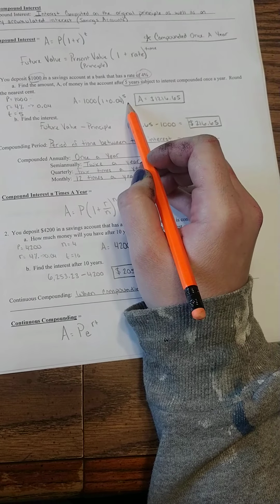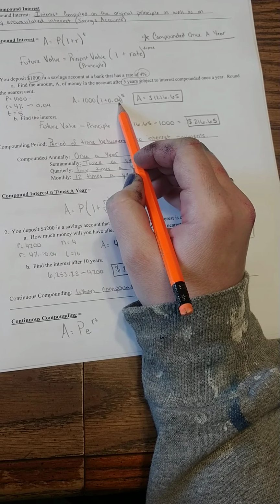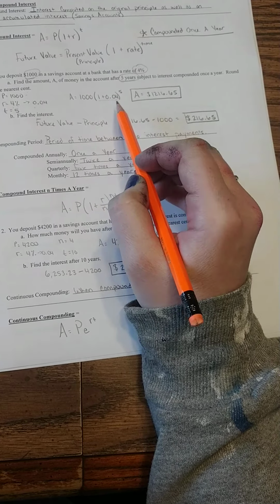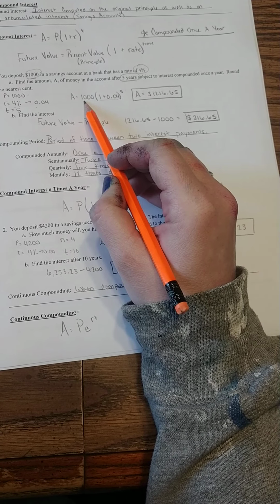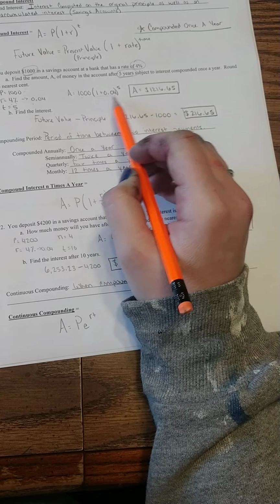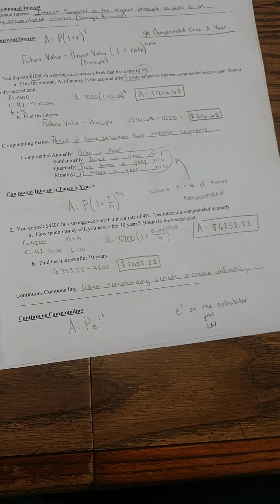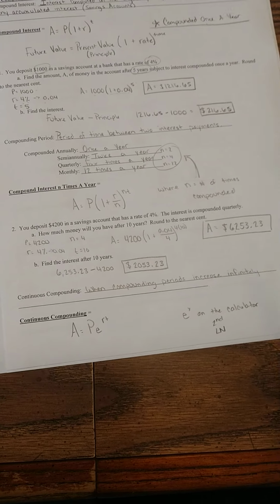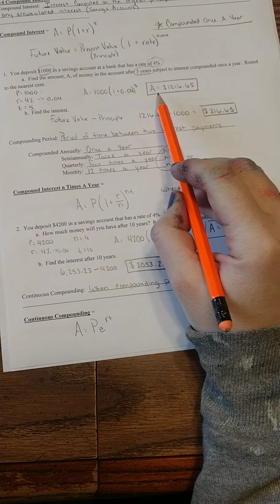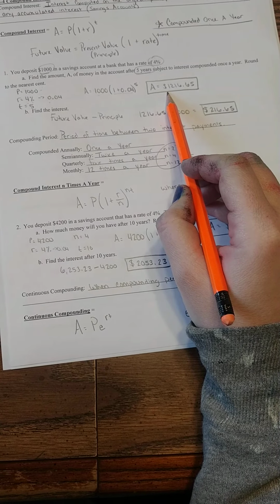If you're doing all of this math on a cell phone, you're going to want to do this operation first, hit enter, and then do your caret to the fifth, hit enter, and then multiply it by 1,000 and hit enter. Cell phones are a lot harder to do this math with than a calculator at home, obviously, but I'm hoping some of you have calculators at home. Anyway, you get a future value of $1,216.65.